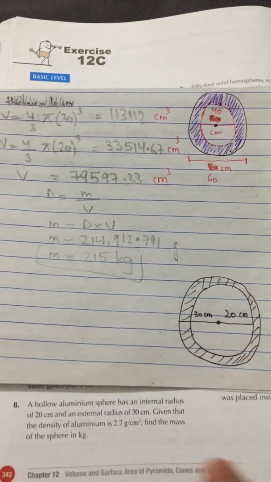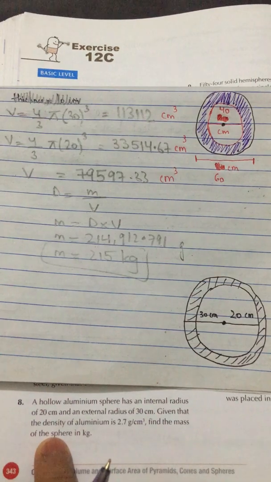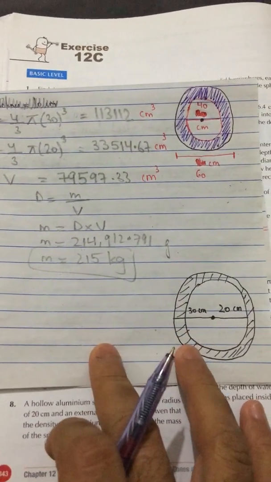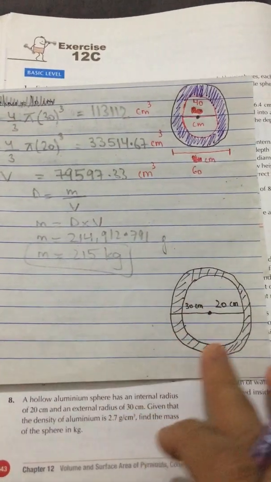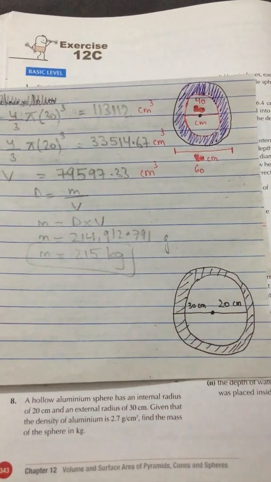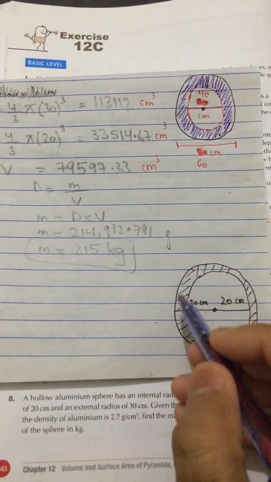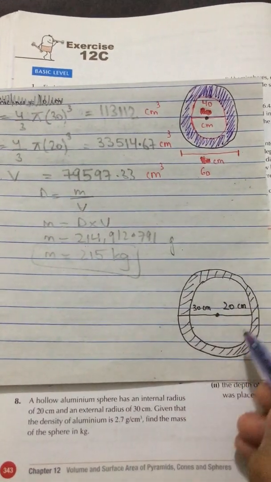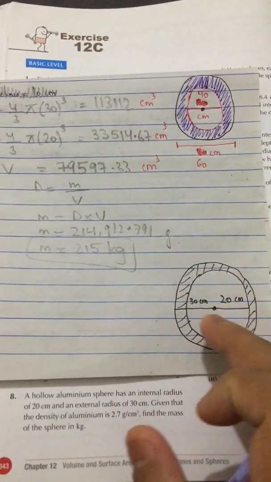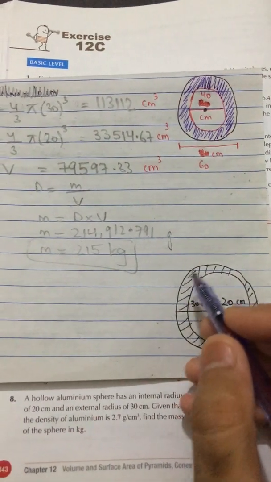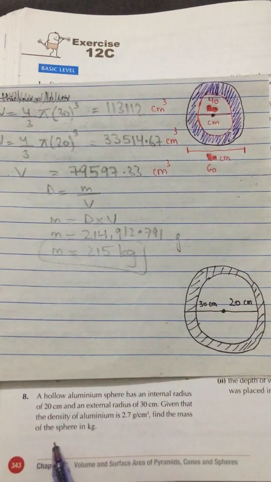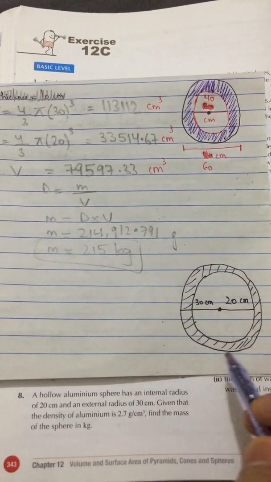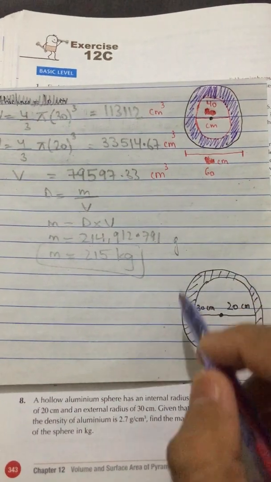Since we have to find the mass of sphere or the mass of aluminum, so we have to find the volume of aluminum. We are not interested in finding out the volume of the whole sphere because it is hollow from inside. We just need to find the volume of this aluminum, because this is the part which has mass. This is hollow, this has nothing, so the mass will only be the mass of aluminum. So we have to find the volume of aluminum only. Aluminum is this one, is the thickness.